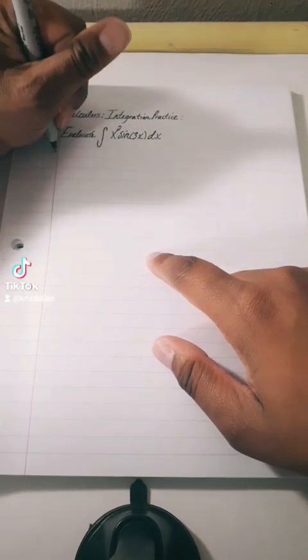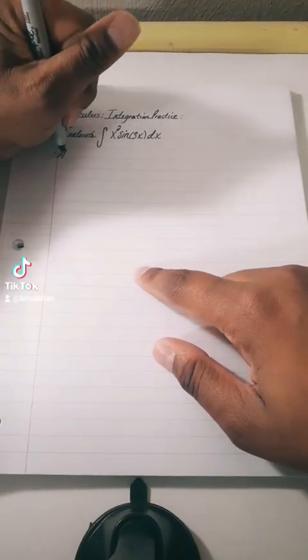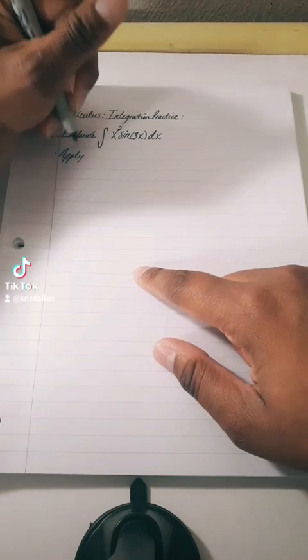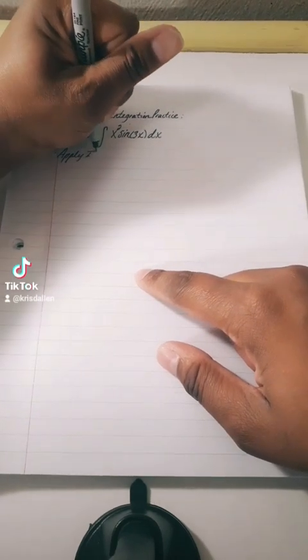It's going to be another integration practice video. So I'm going to evaluate the integral of x squared times sine of 3x dx. As you can see here, we have a product of two different functions, so we're going to apply integration by parts here.